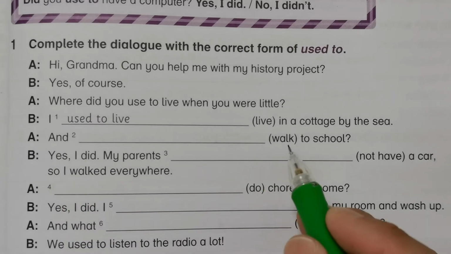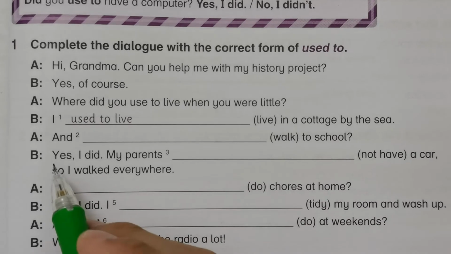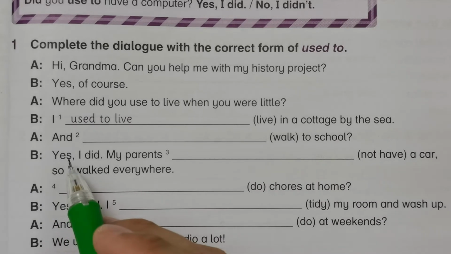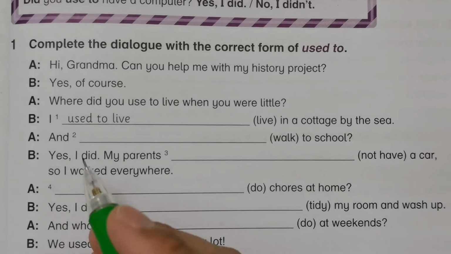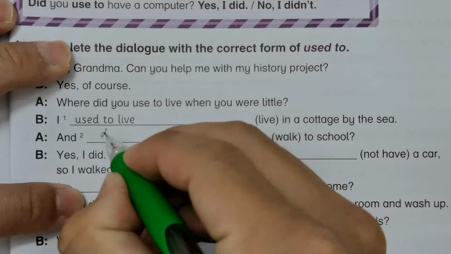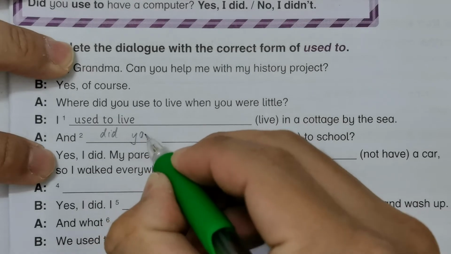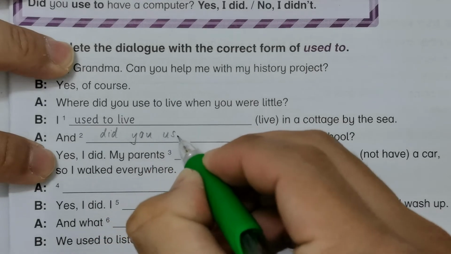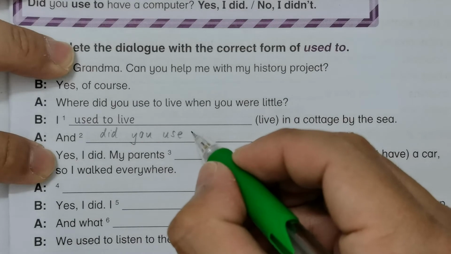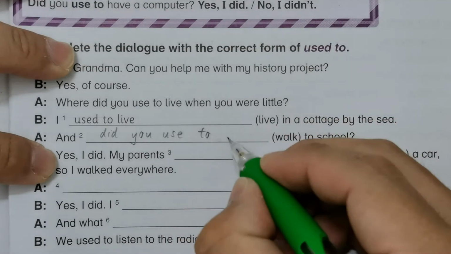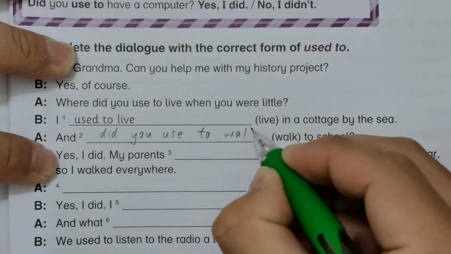So 'Anne walked to school', and you can write it as 'Anne, did you used to walk?' So did you use, without a D here, to walk.